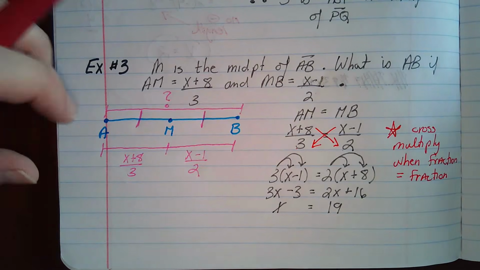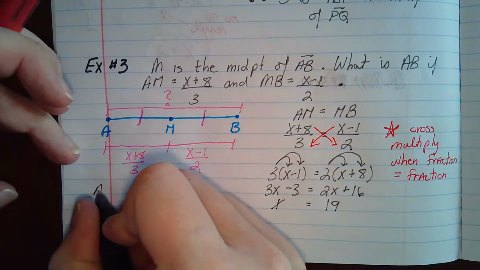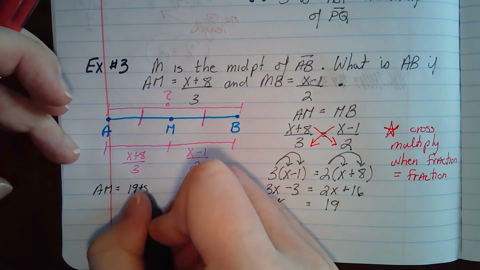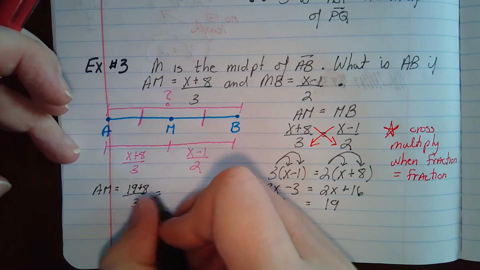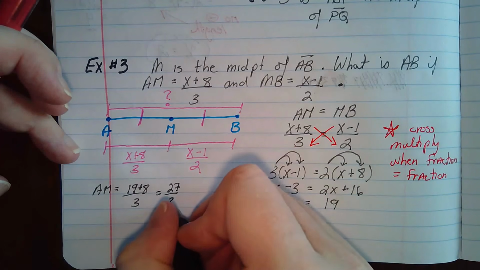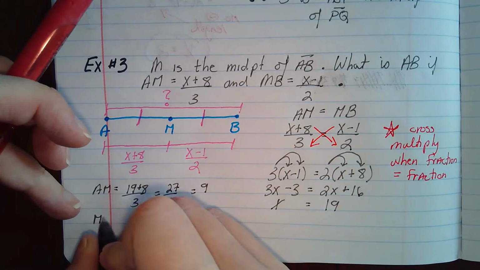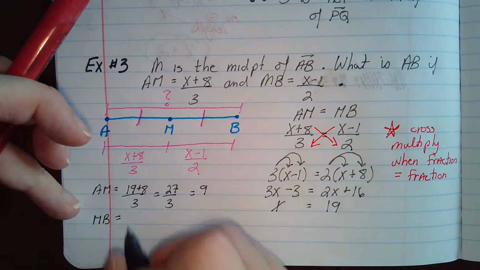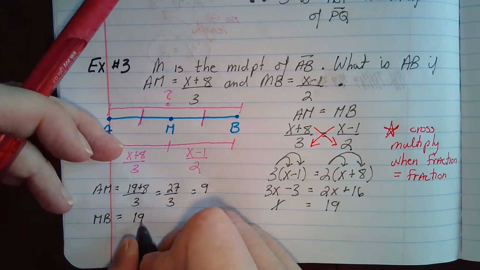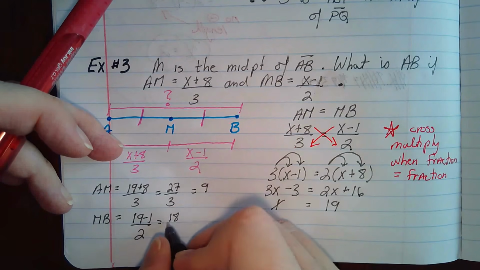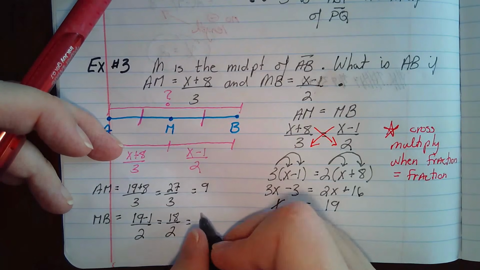So let's now plug it in. The length of AM is (19 plus 8) over 3. 27 over 3 is 9. MB is (19 minus 1) over 2. 18 over 2 is again 9.